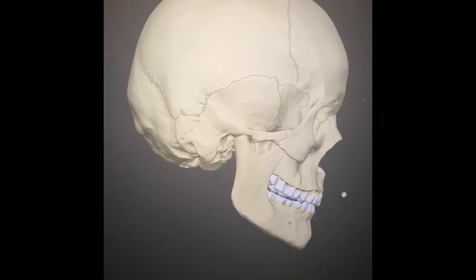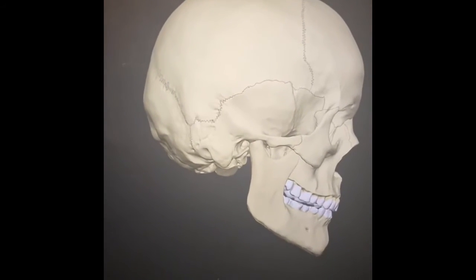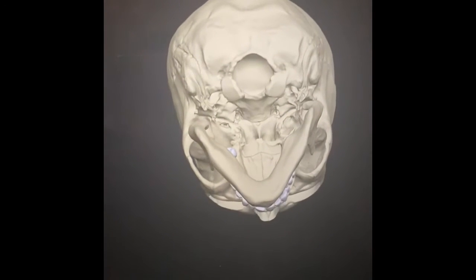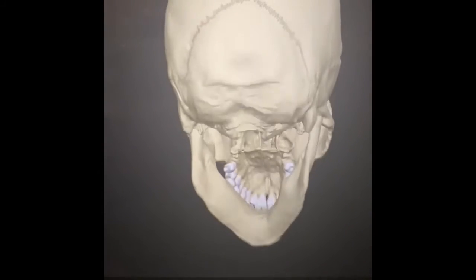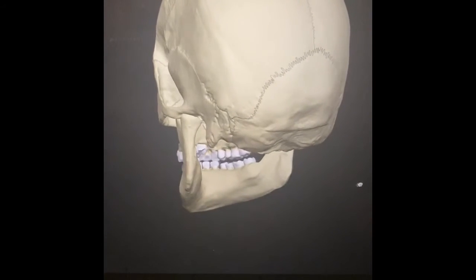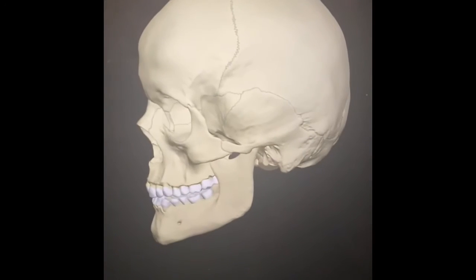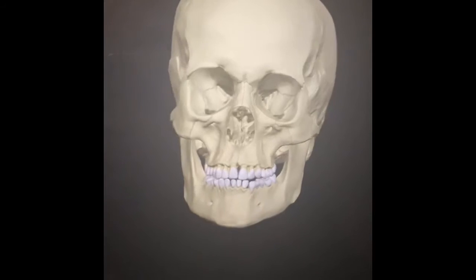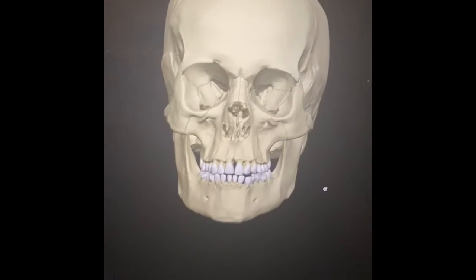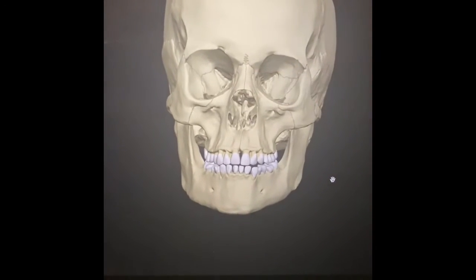So yeah, now we are going to do some of the, so this is an overview of the skull. You guys see that? So obviously this is a nasal cavity.